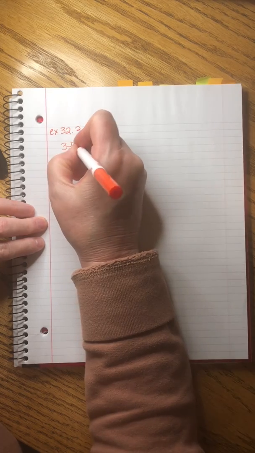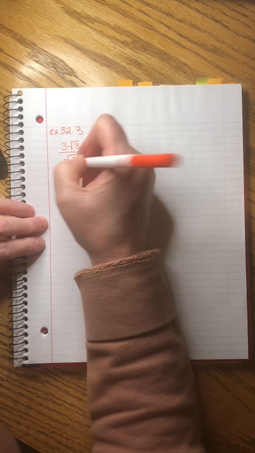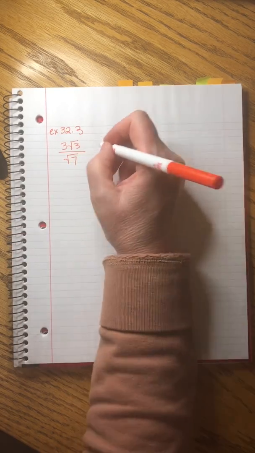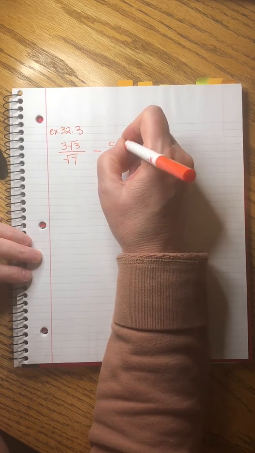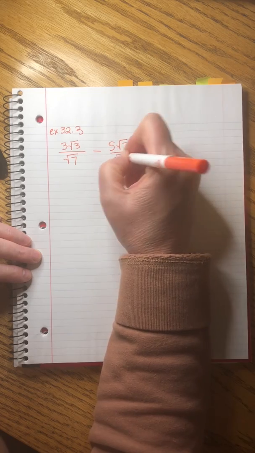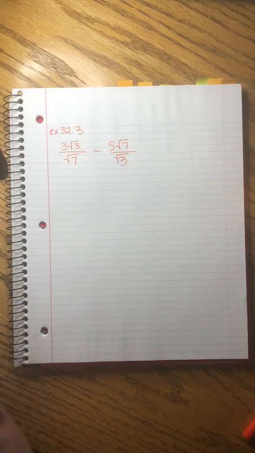3 times the square root of 3 over the square root of 7 minus okay, so just take a look again.